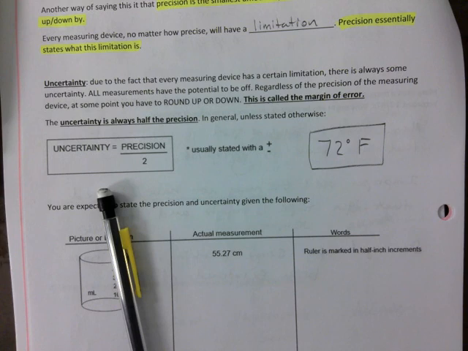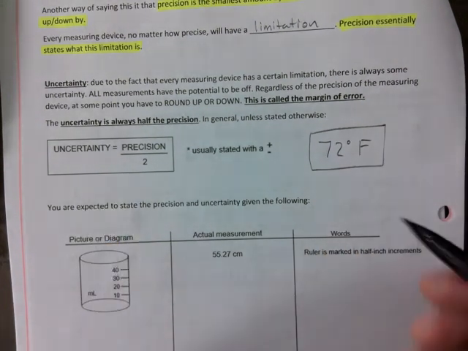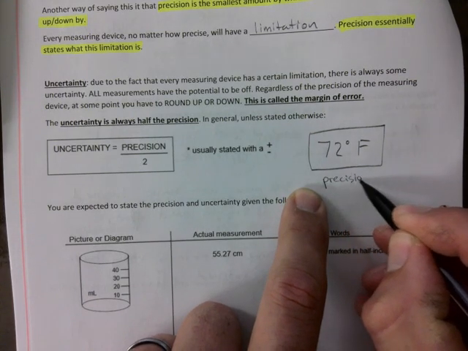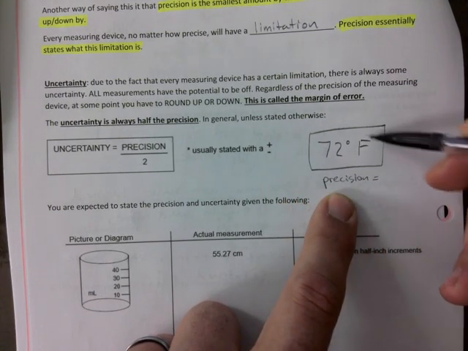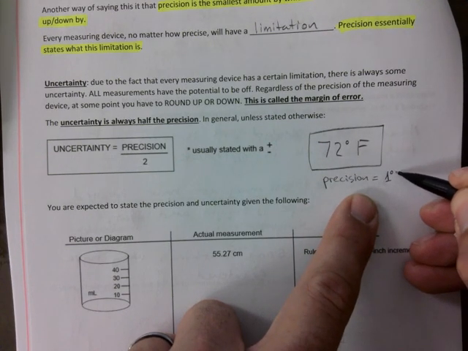However, we don't know if it's perhaps in this room 72.3, 72.4, right? We don't know. That thing is limited just to the nearest degree, right? So if you saw this 72 degrees Fahrenheit, you would say that the precision is 1 degree Fahrenheit.